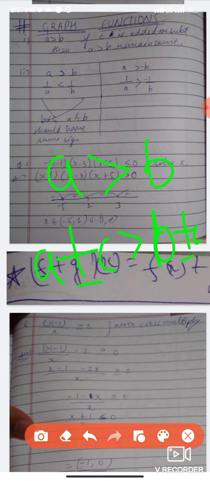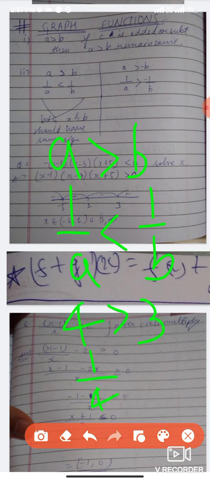But what will happen if we divide by some quantity? Let us see that. Or if we take the reciprocal of the numbers: given A greater than B, then 1 by A will be less than 1 by B. You can take the example 4 is greater than 3, but 1 by 4 is less than 1 by 3.